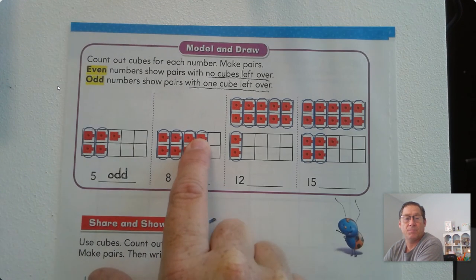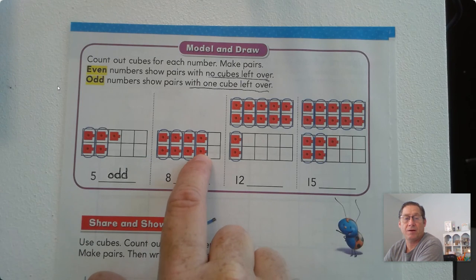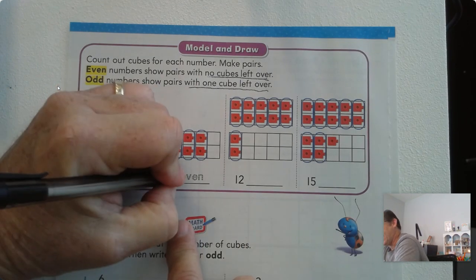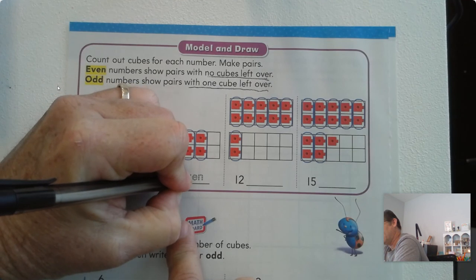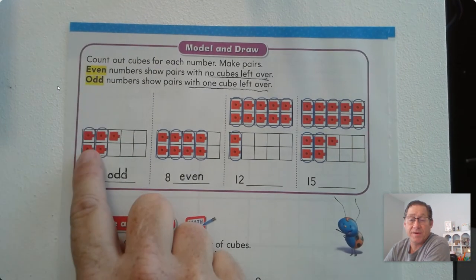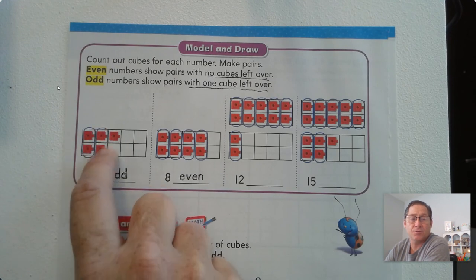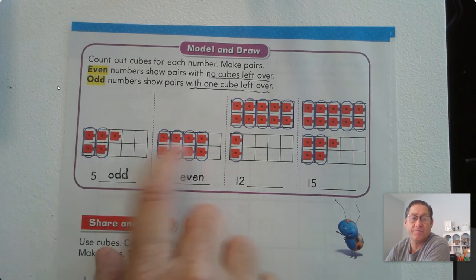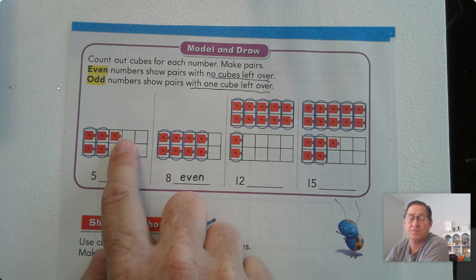Every block across the top has a pair along the bottom. So we say 8 is even. And you notice that the pairs are circled. Okay, so that helps us know if anything's left over. See how this cube is not circled?